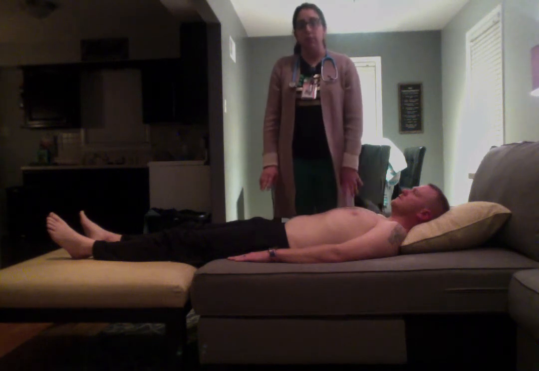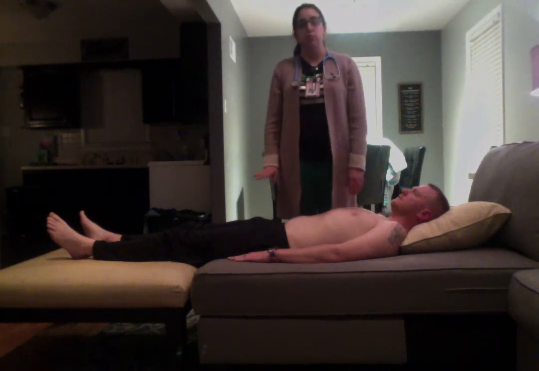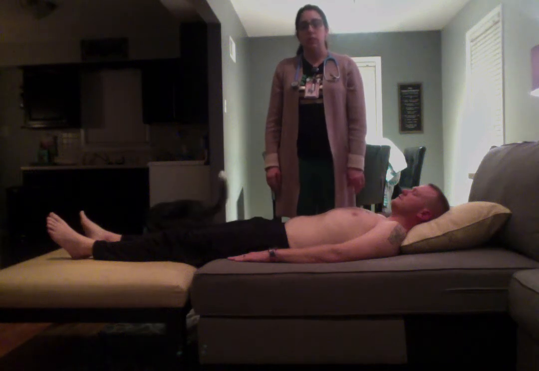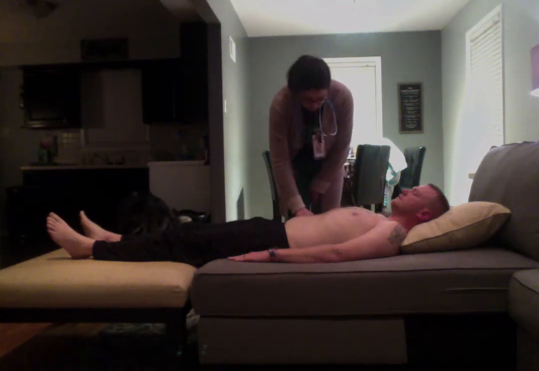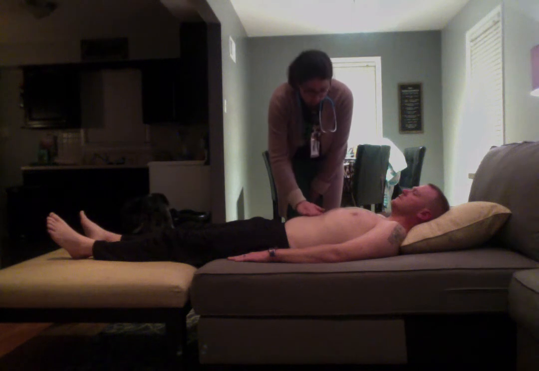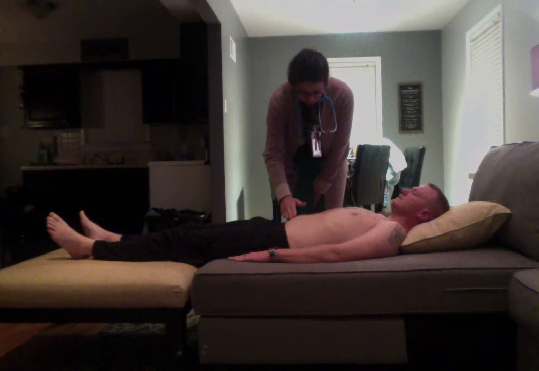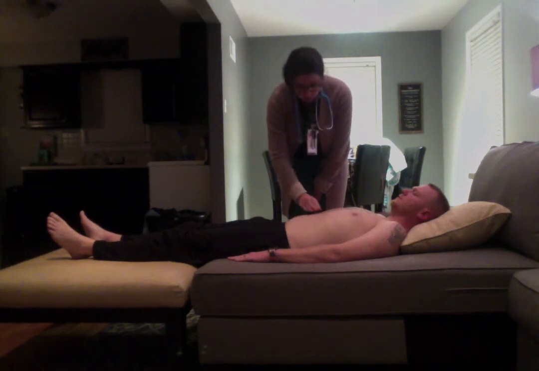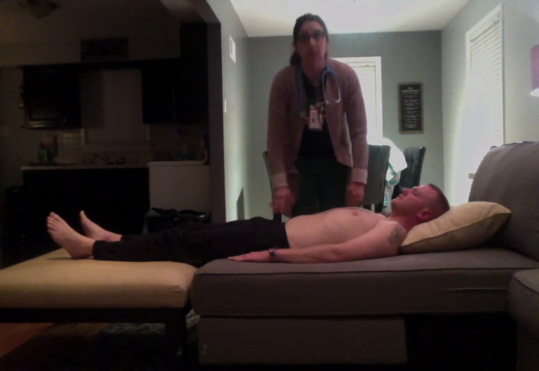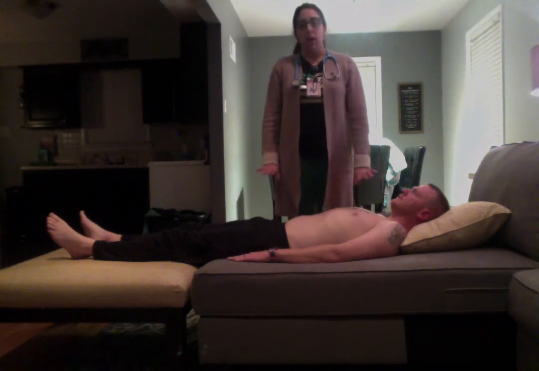Next, we'll go into light palpation. When you do light palpation, you want to start out with that just to assess for muscle resistance, tenderness, and any masses, especially when the patient is reporting pain. You don't want to throw them into too much pain. Do you have any pain with that? No. Okay. And I do not feel any resistance or masses.